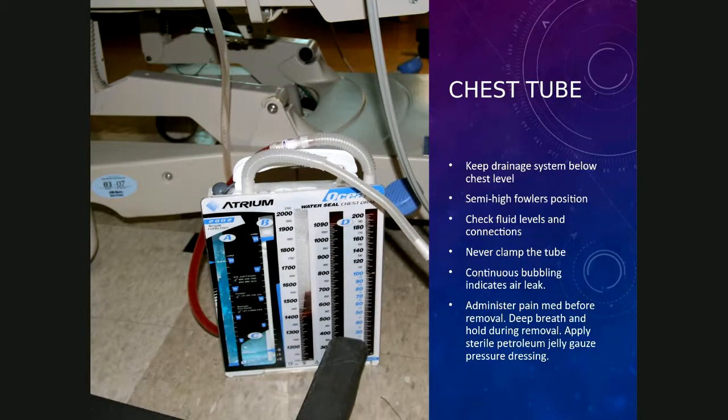You want to keep the drainage system below chest level. The patient needs to be in a semi-high Fowler's position. You want to check the fluid levels, and you want to make sure all your tubes are clean. Also add that the loop of the chest tube needs to be on the bed, not the floor. Okay, yeah. So again, drainage system needs to be below you, high Fowler's. You want to check fluid levels and connections. You never clamp the tube. If there's a continuous bubbling, that indicates there's an air leak.